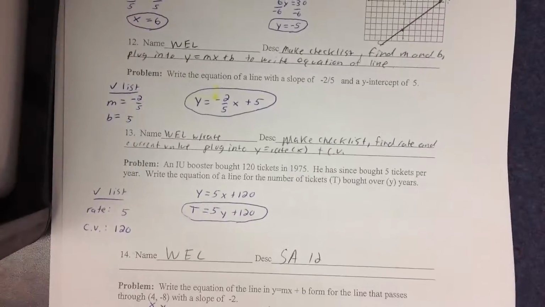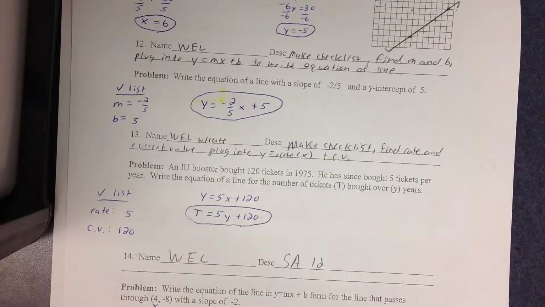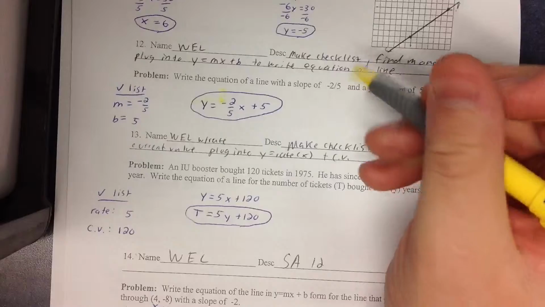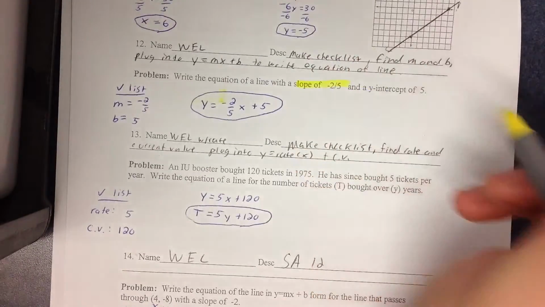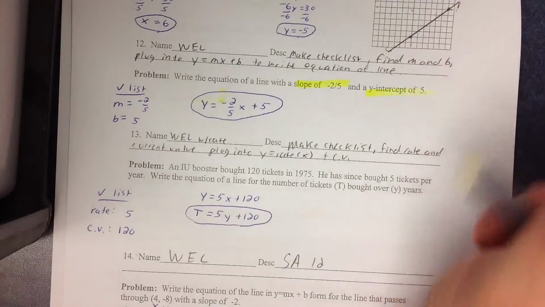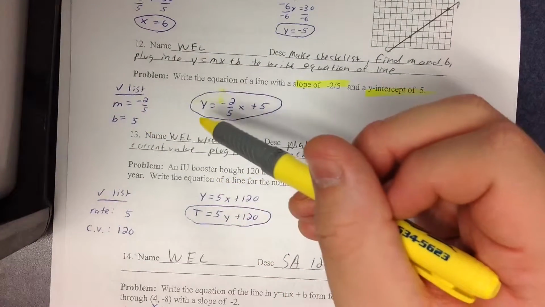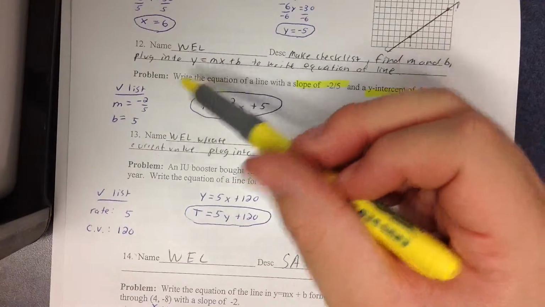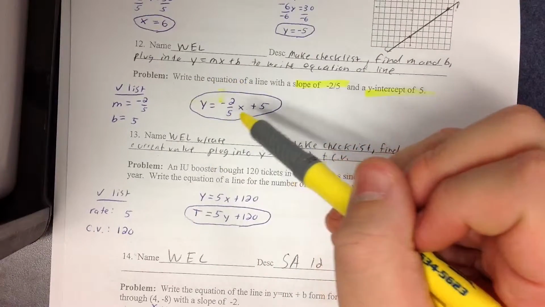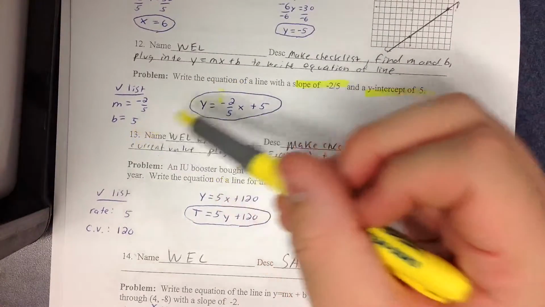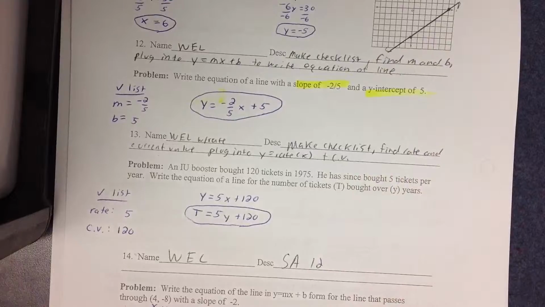12. Write the equation of a line with the slope of negative 2 over 5 and a y-intercept of 5. Again, we make our checklist where we need m and b. It tells me the slope is negative 2 over 5 and the y-intercept is 5. So they give me the whole entire checklist. So then I plug it back into y equals m, which is negative 2 over 5, x. B is positive 5, so I put a plus 5.